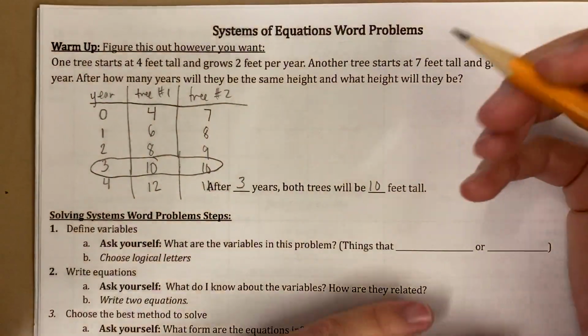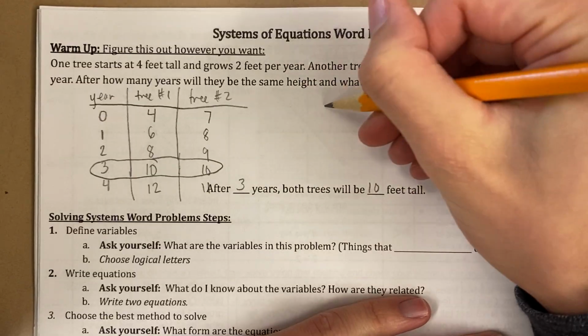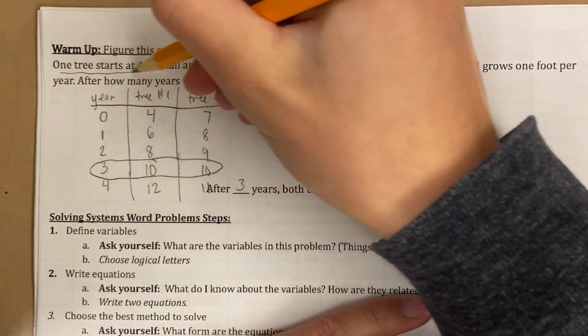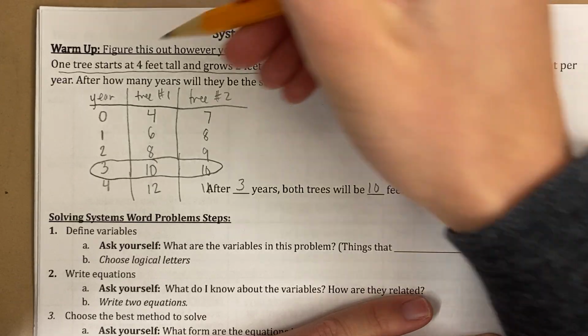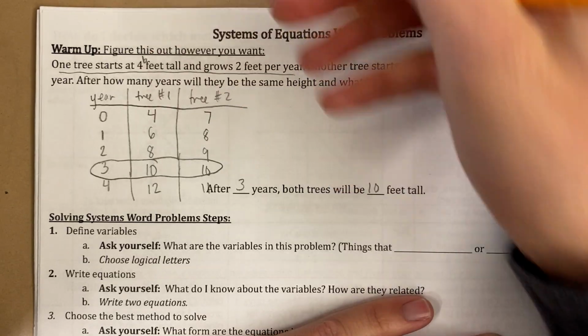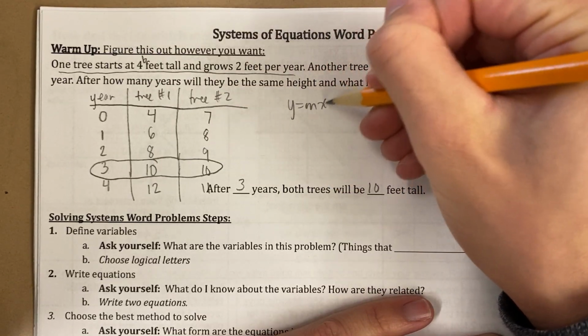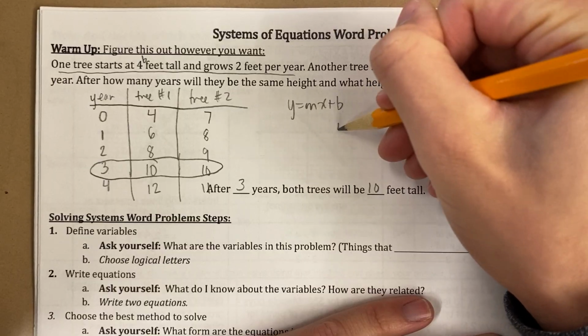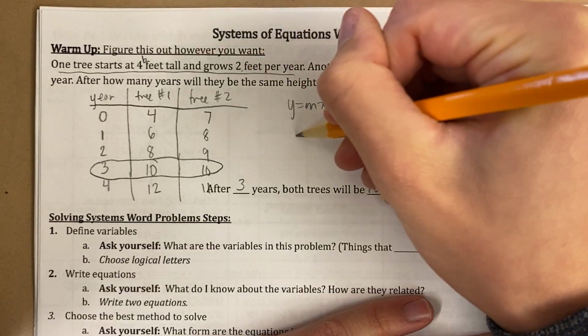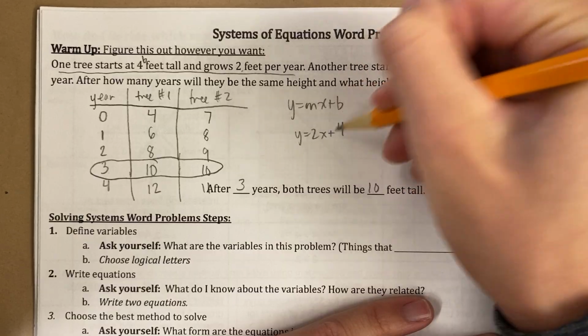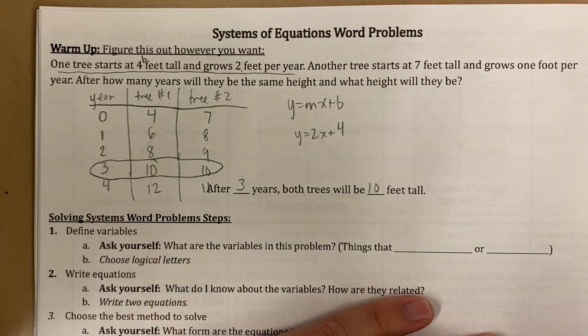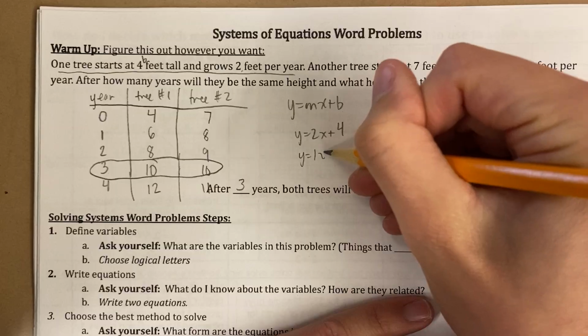Now, you might have had a different strategy. You might have done some of this in your head. That's fine. You could have also chosen to say, I'm going to write an equation for this. My starting point is 4. That's my B. And my rate of change is 2. It's changing by 2 feet per year. So you might have written an equation for that one and an equation for this one.